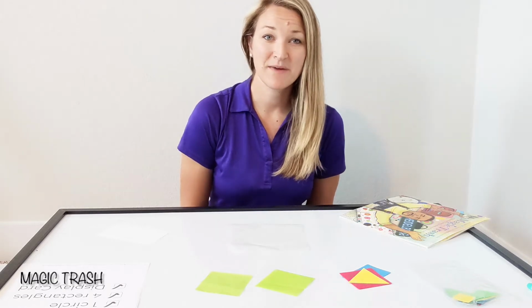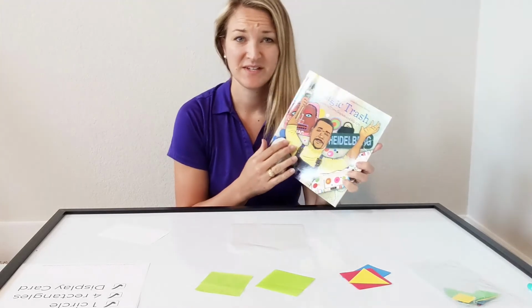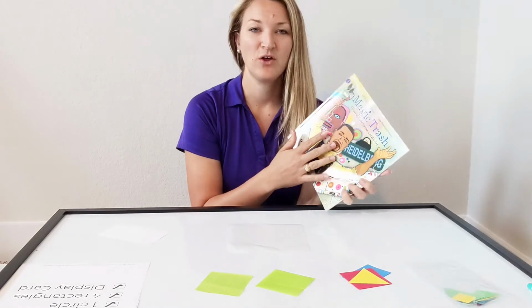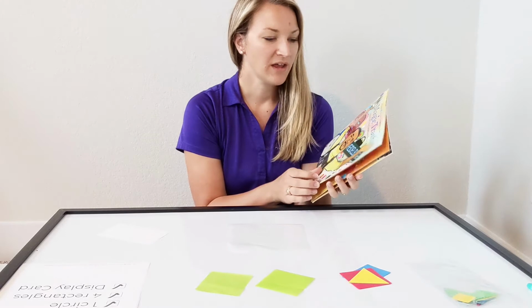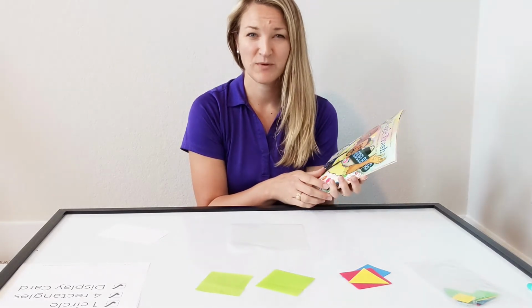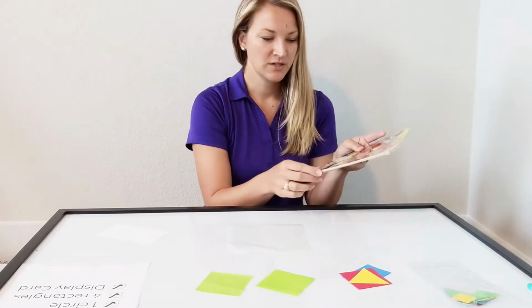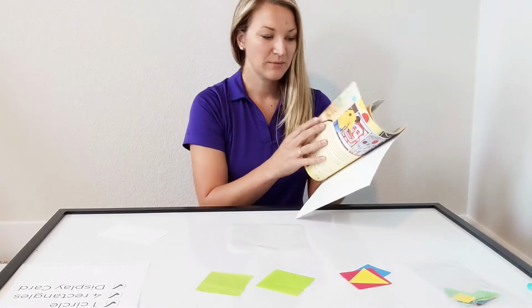Let's take a closer look at the magic trash activity. You'll begin by reading the story to students. It's about an artist who lived in a neighborhood that was a little bit run down, and people were a little bit discouraged about their neighborhood. It didn't have a really great reputation. And so he used his art in order to make his neighborhood beautiful.